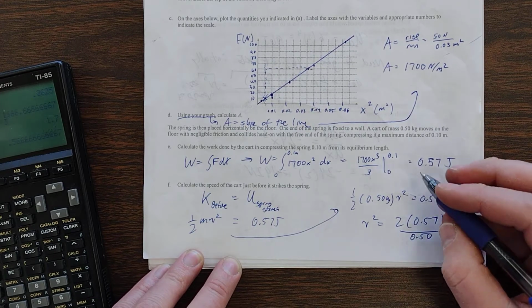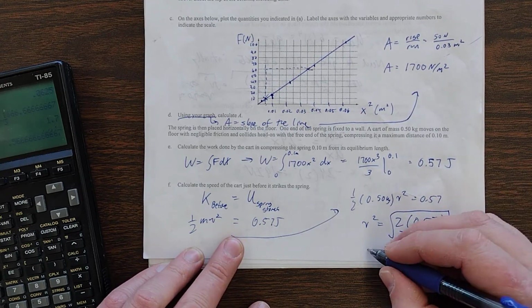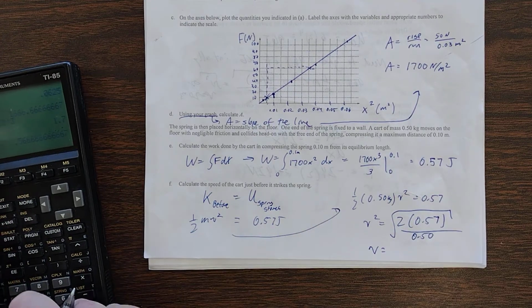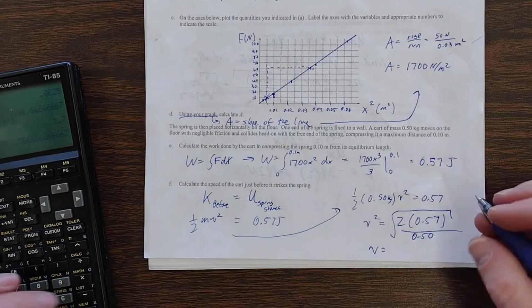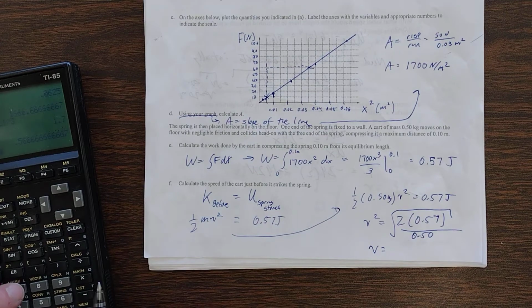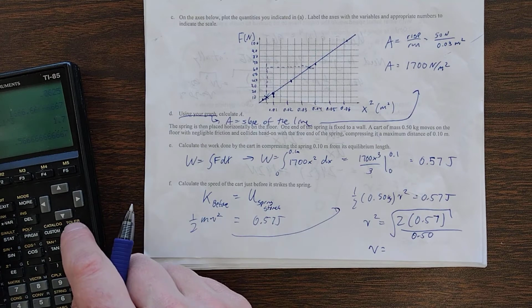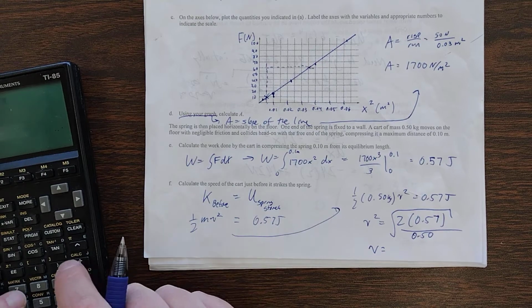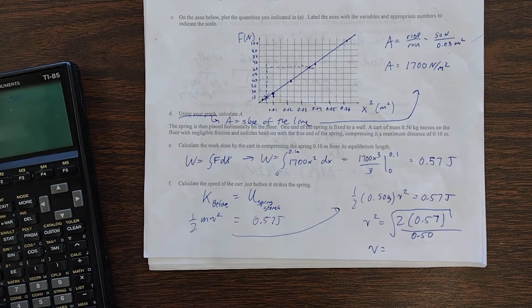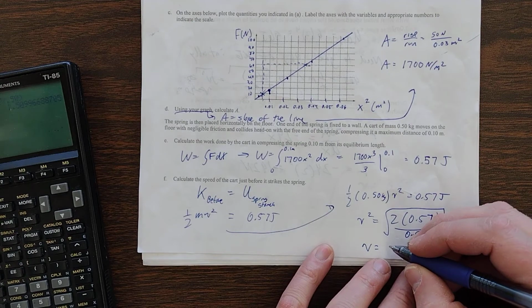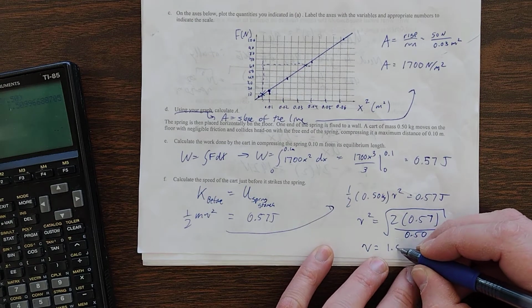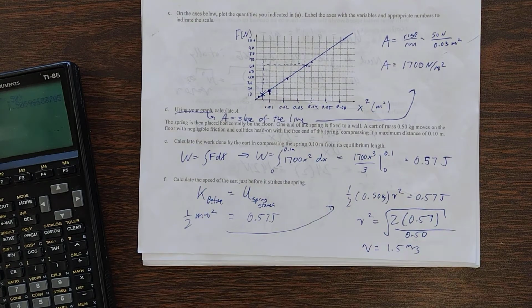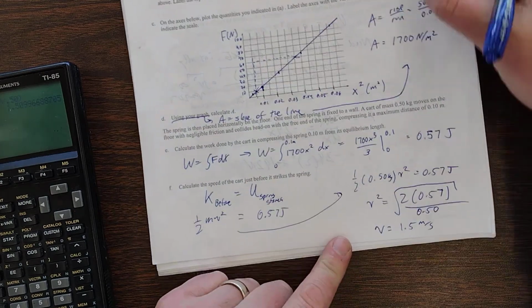You don't need to show units throughout the whole calculation. They don't care about that on the AP exam. As long as you put them in there once, you're good to go. So the square root of 2 times 0.57 divided by 0.50 gives us about 1.5, to 2 sig figs, 1.5 meters per second. Must have been the speed of the cart when it hit that spring.